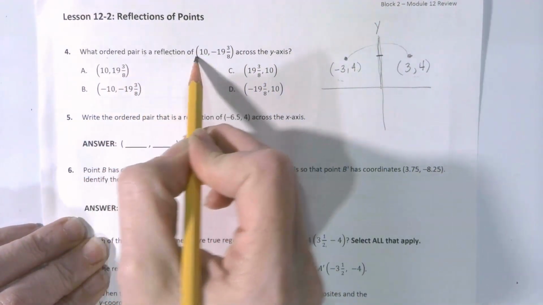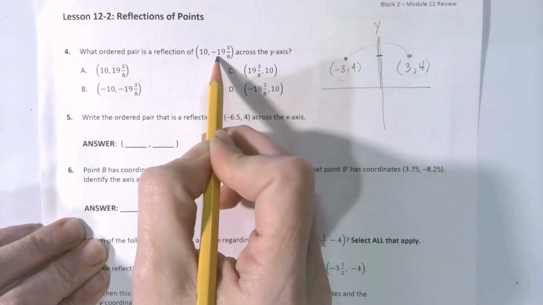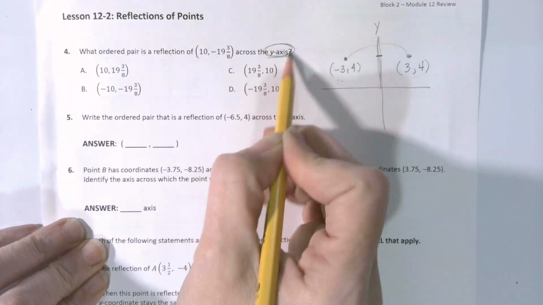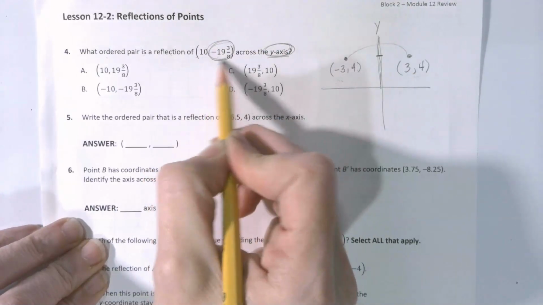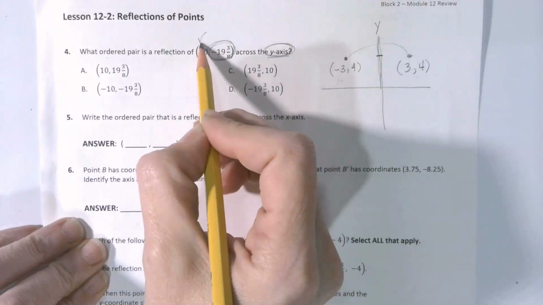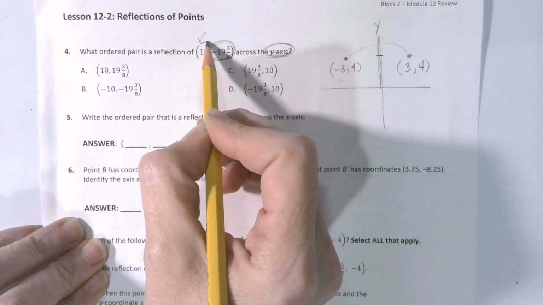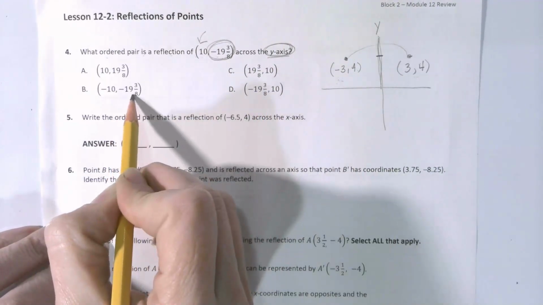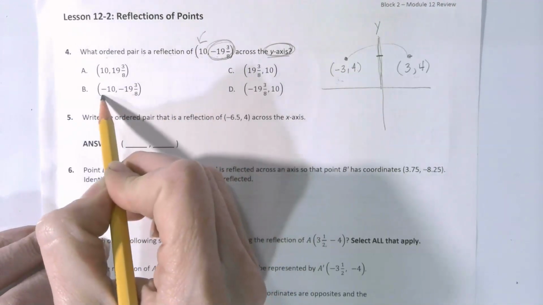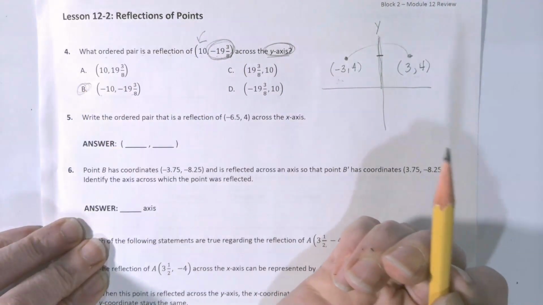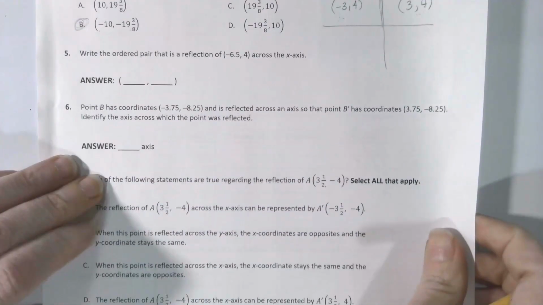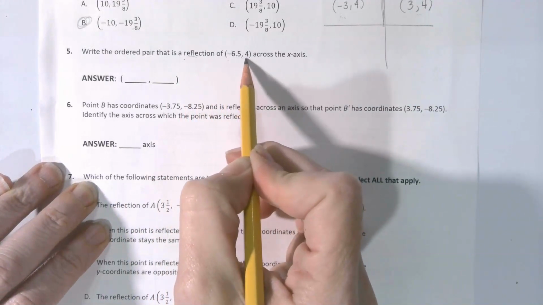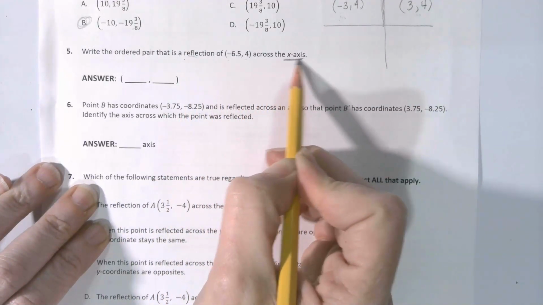Which ordered pair is a reflection of 10, -19 and 3/8 across the y-axis? Reflecting across the y means my y-coordinate will stay the same, and my x-coordinate will change its sign. So my y-coordinate needs to be the same. That's this one. And my x-coordinate changes its sign. Choice B.